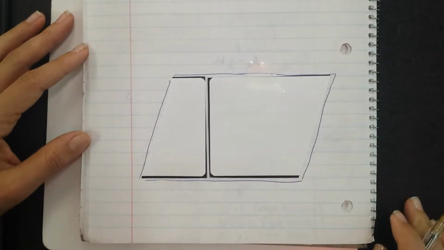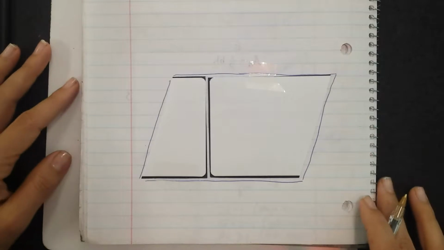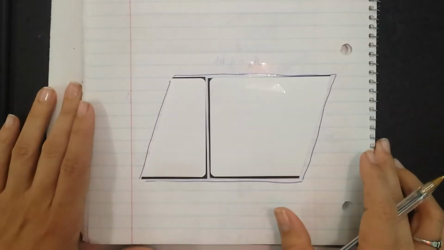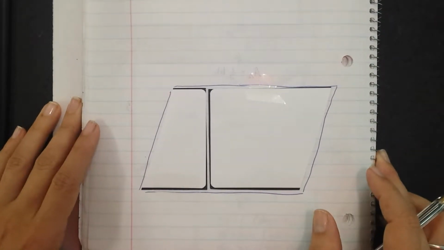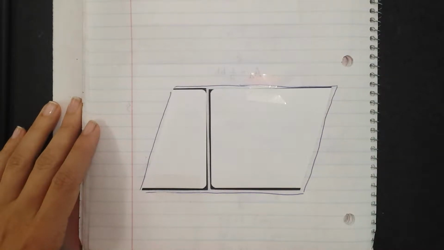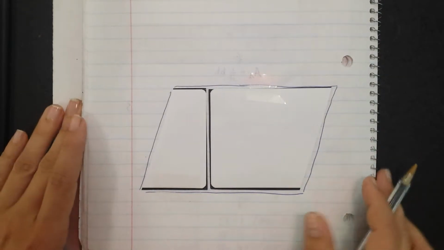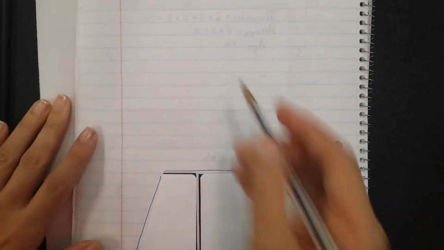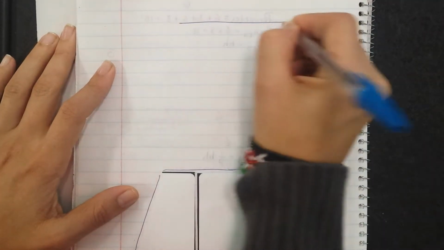What is that called? Good. It's called a parallelogram, and all a parallelogram is, is a slanted square. Let's go ahead and put some numbers in our parallelogram. As a matter of fact, right above it, let's go ahead and draw a rectangle.